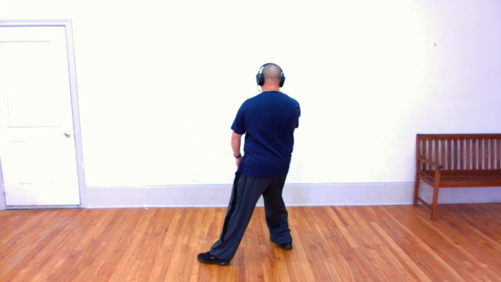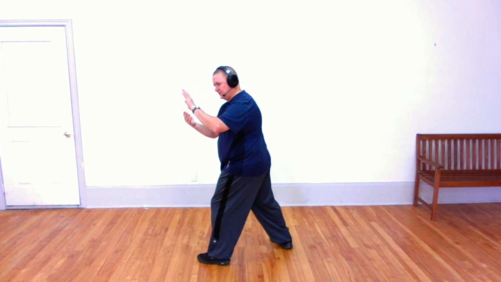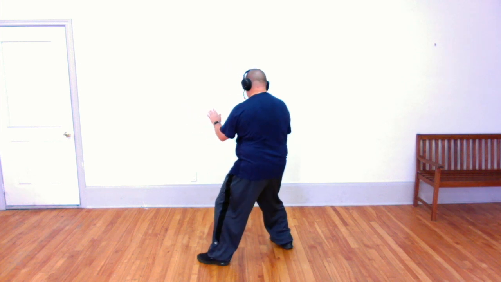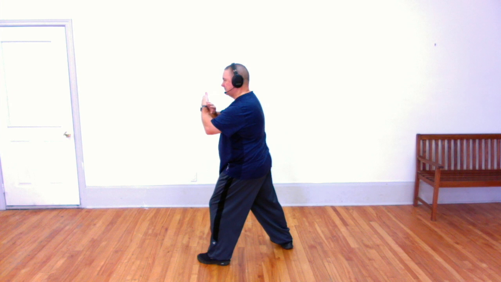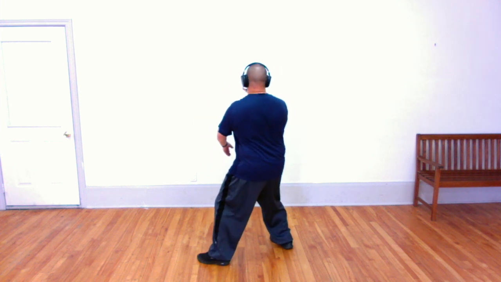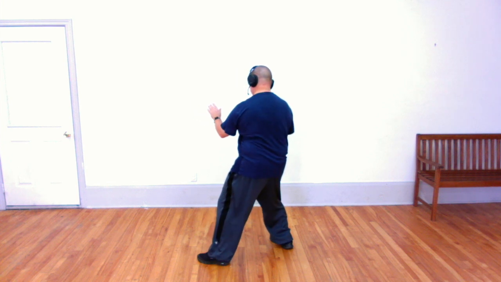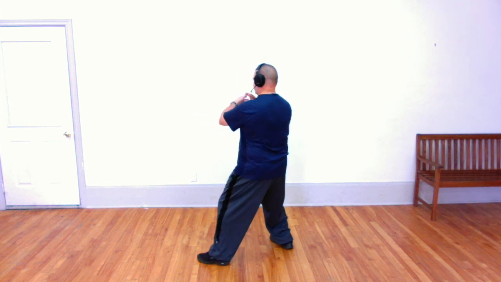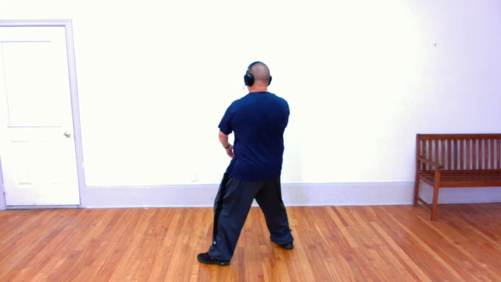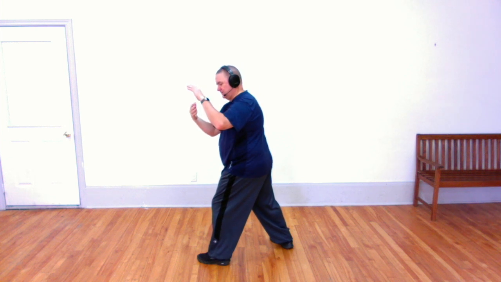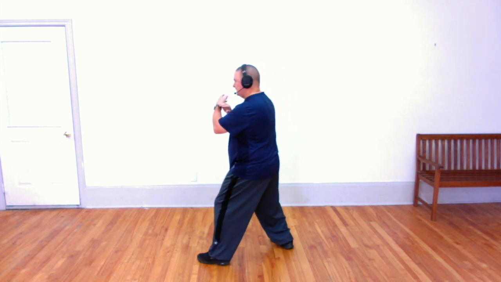Again, from hold the ball, water supporting a boat, the wave rolls, water supporting a boat, the wave rolls, and cramming. Water supporting a boat, the wave rolls, water supporting a boat, the wave rolls, and cramming. Water supporting a boat, roll, float, roll, cramming.